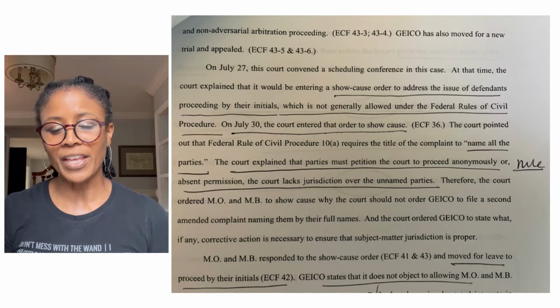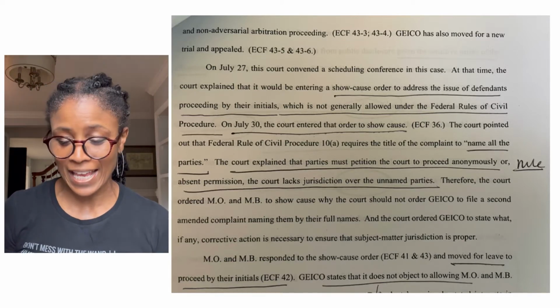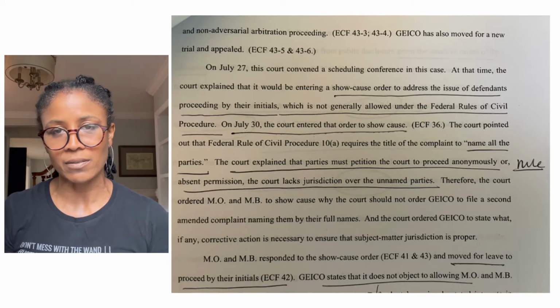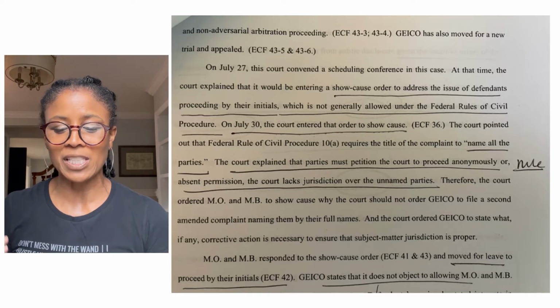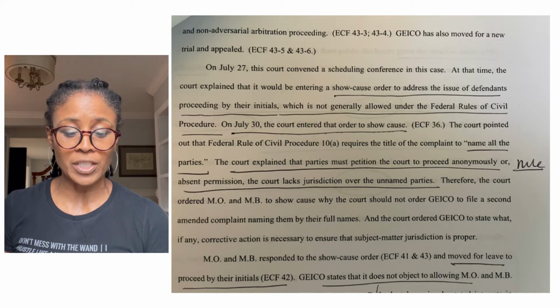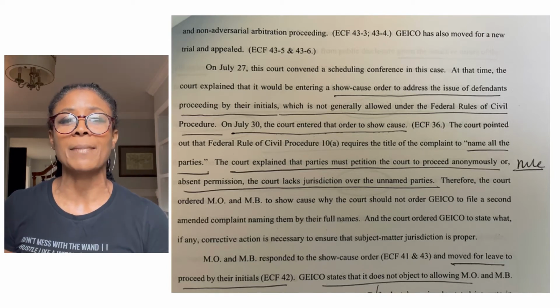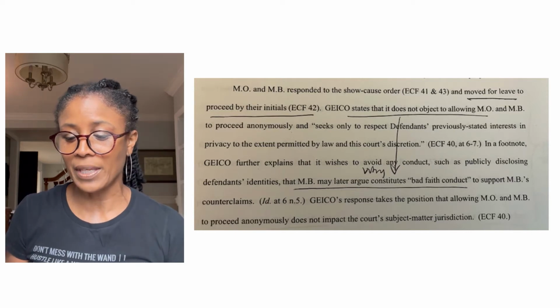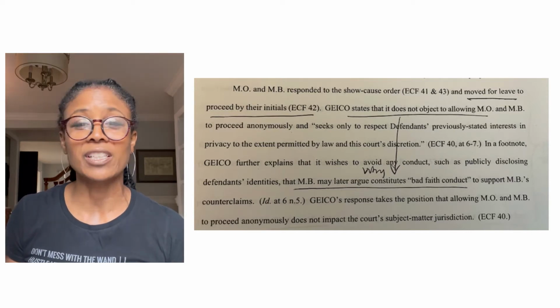The court pointed out that Federal Rule of Civil Procedure 10(a) requires the title of the complaint to, quote, name all the parties, unquote. The court explained that the parties must petition the court to proceed anonymously, or absent permission, the court lacks jurisdiction over the unnamed parties. Court's like, you either name them or we can't go forward because there is no jurisdiction over whoever this is. We don't even know who it is. Okay, so here's the rule. So court said, hey, you need to come in and tell us why, or you need to amend the complaint with the full names.